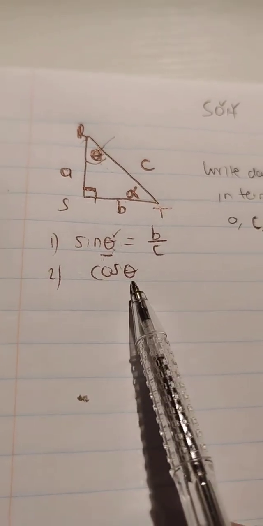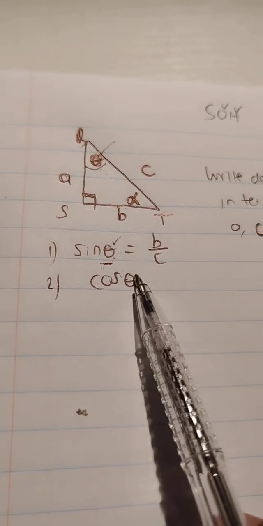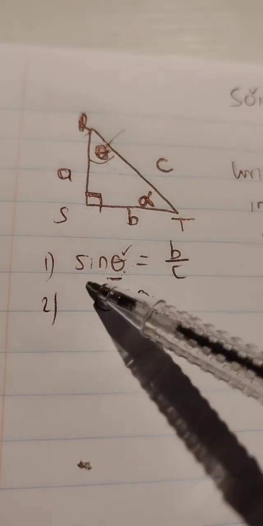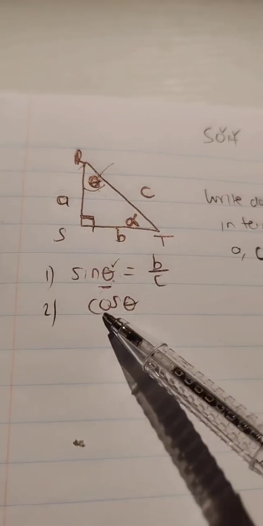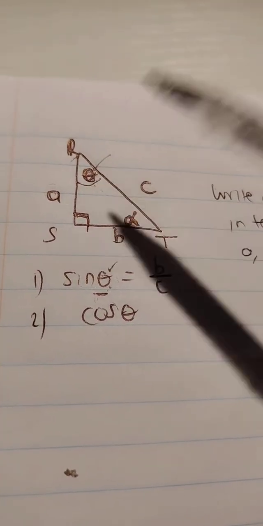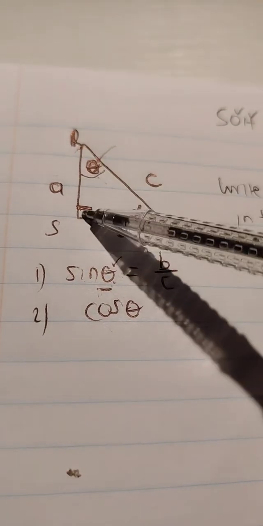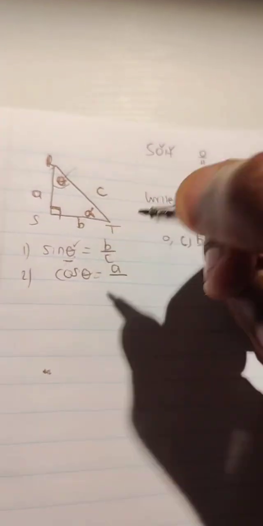Now we are being asked, what is cos theta? So the first question we ask ourselves is, where is theta? There is theta. Then, in relation to this angle, what is the definition of cos? Cos is CAH, meaning adjacent over hypotenuse. So in relation to the angle theta, which one is the adjacent side? The adjacent side is A, very good, Tando.